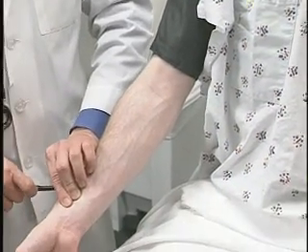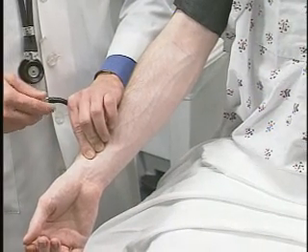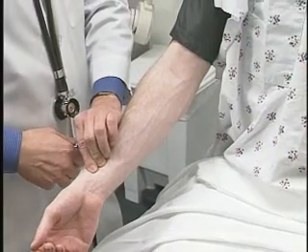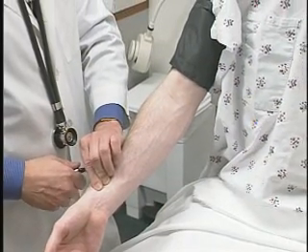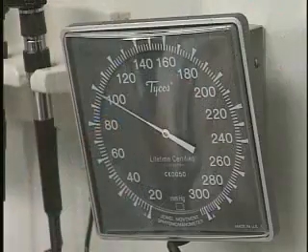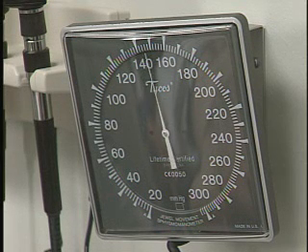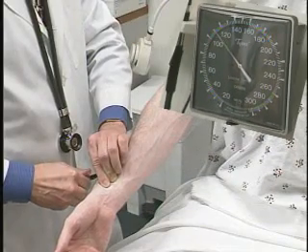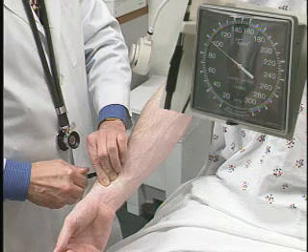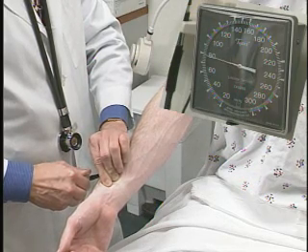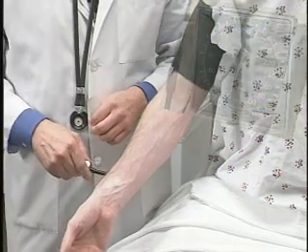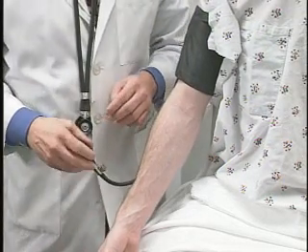Simply identify the radial pulse, tighten up the valve in the blood pressure cuff, and by watching the sphygmomanometer, I'm going to determine when I stop feeling the radial pulse and blow up the cuff approximately 20 beyond that. And I felt the pulse disappear at about 110. As I released the air from the cuff, I felt it return at about 110. This tells me that the systolic blood pressure is approximately 110.